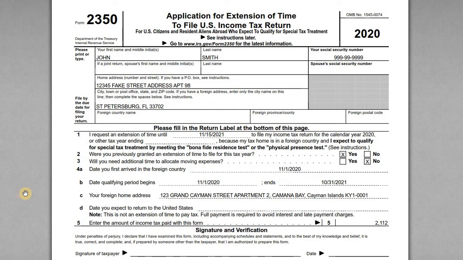This is an application for extension of time to file a U.S. federal income tax return. This is the income tax return extension for a form 1040 individual income tax return. So I know a lot of you are probably seeing this and thinking, wait a minute, 2350, isn't there a different form I file when I want to extend my form 1040? Yes, there is. It's the form 4868.